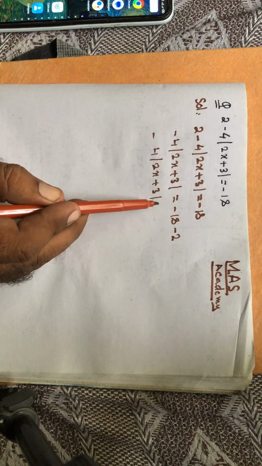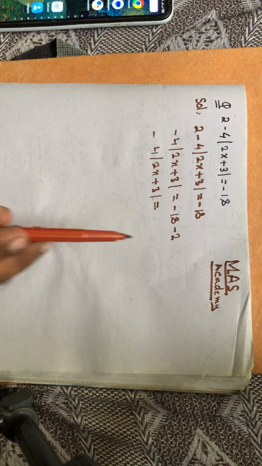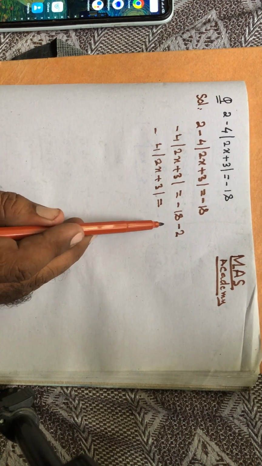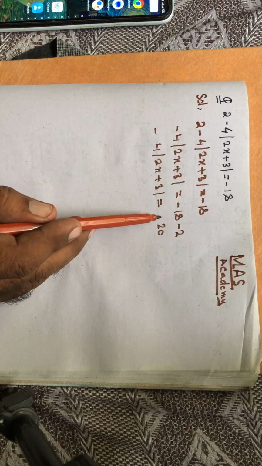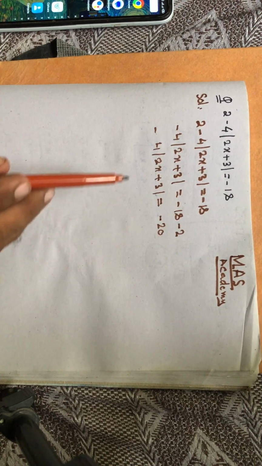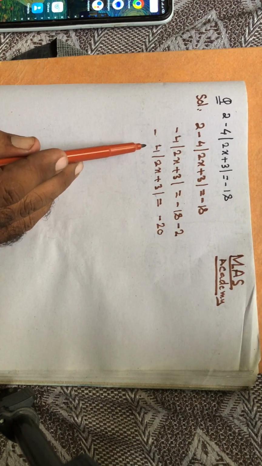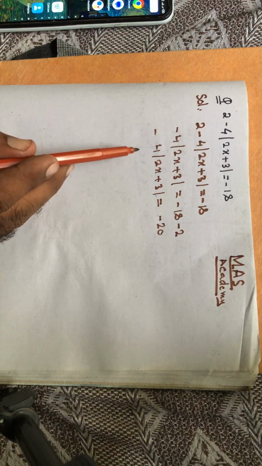Minus 18 and minus 2, both are like signs, so we add the magnitudes and put the same sign, that is minus 20. After that we are going to shift this minus 4, or we can say divide both sides by minus 4.